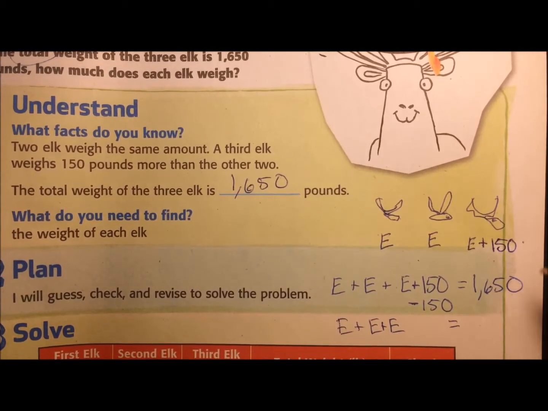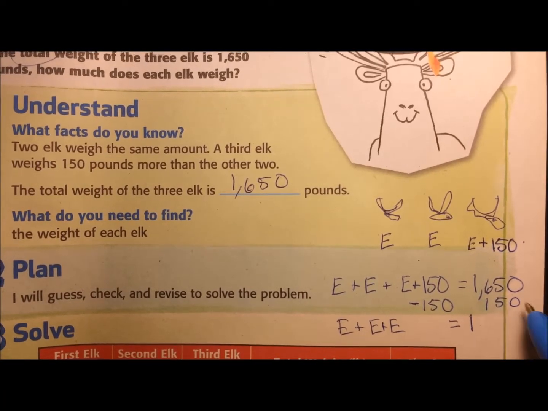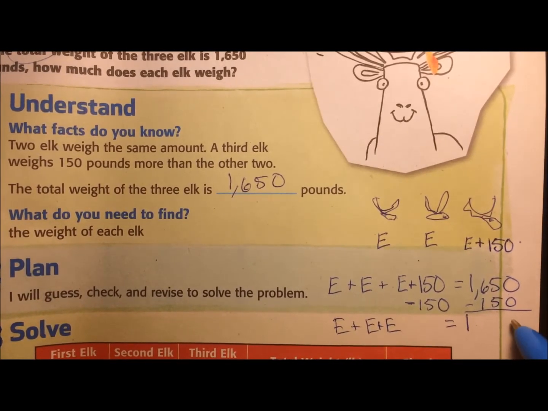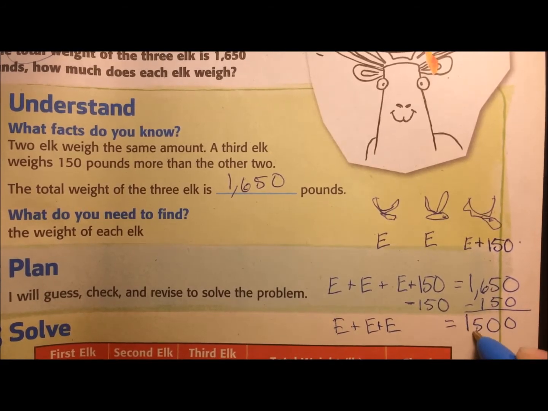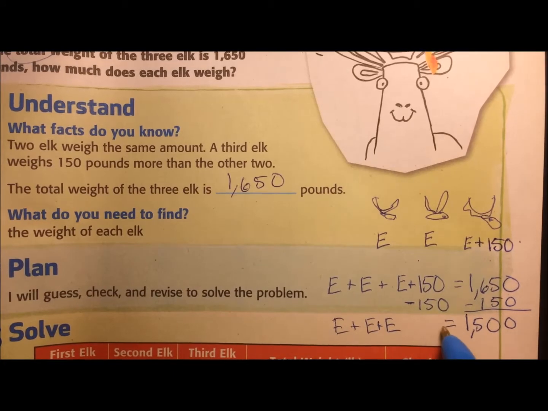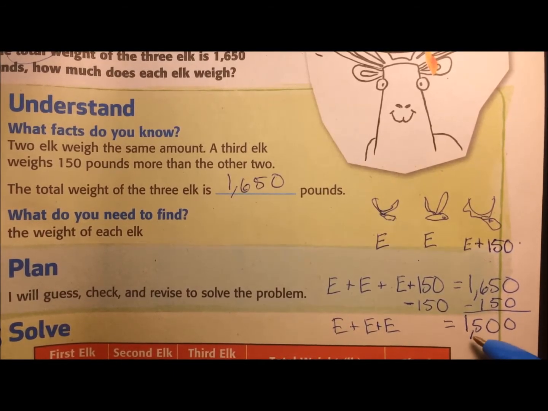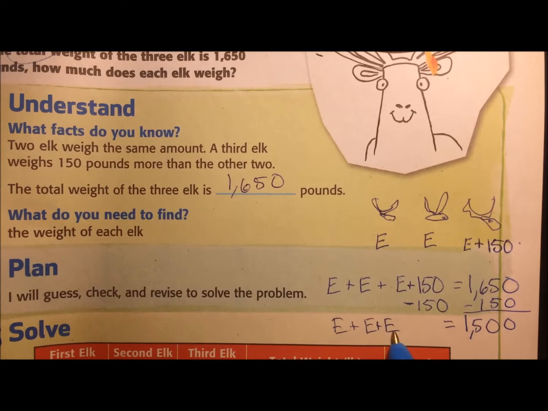So we'll subtract his extra weight from this side. So 1,650 minus 150. Sorry. Okay, so now we have this nice number without that excess weight. We have 1,500, and then we have 3 elks all weighing the same.